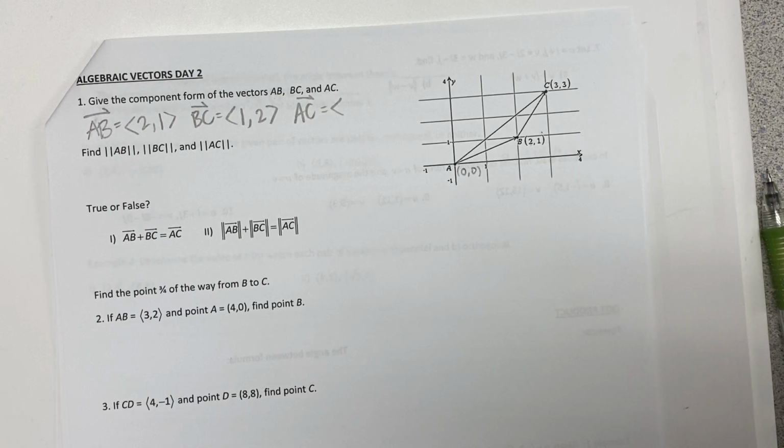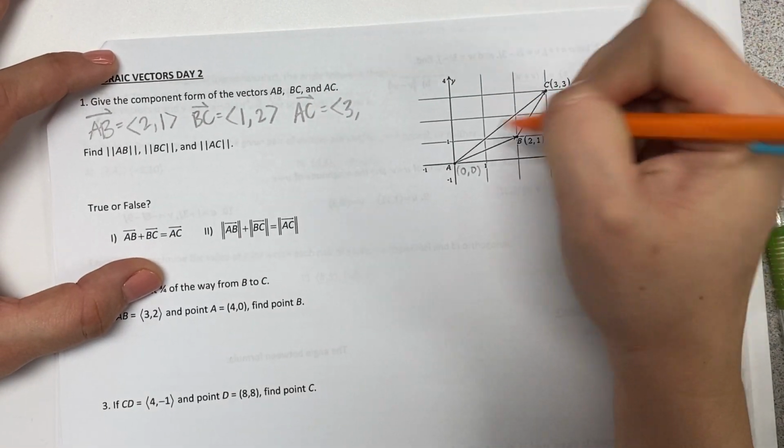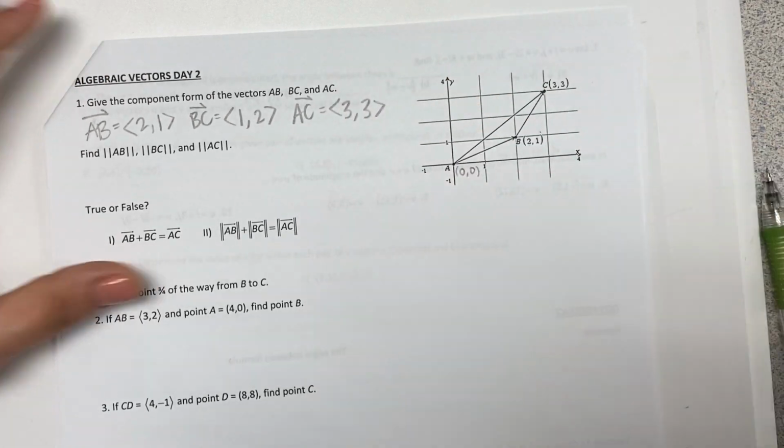Okay, let's check your answer. 3 minus 0 is 3. 3 minus 0 is 3. Is that what you got?